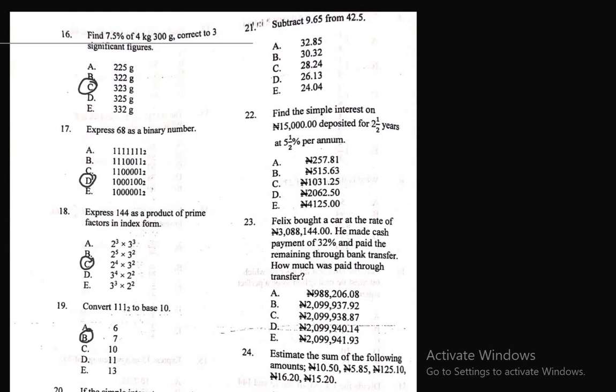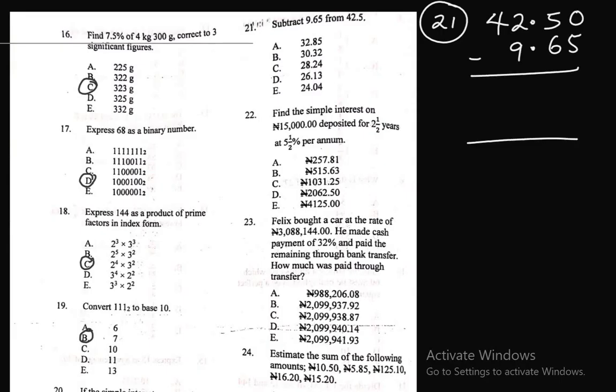Question 21 says, subtract 9.65 from 42.5. So the bigger number is 42.5 and the smaller one is 9.65. Add 0 here, so it will be balanced. Borrow 1 from 5, 5 reduces to 4. Put the 1 here, that's 10 minus 5, 5.